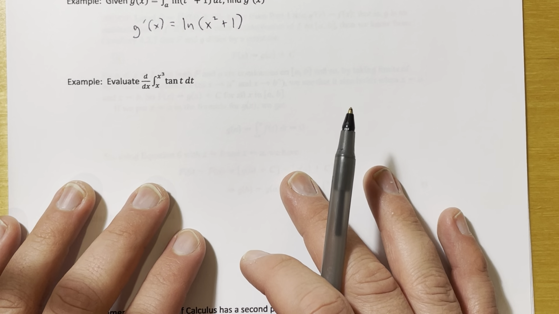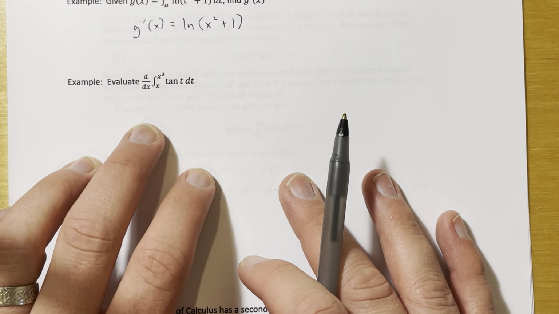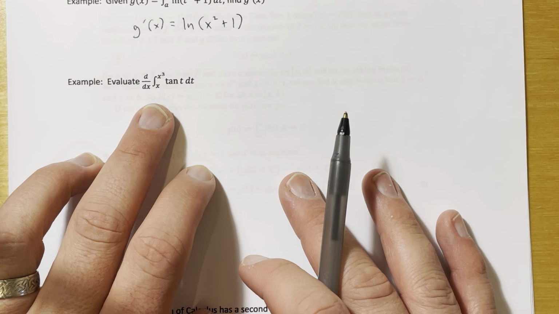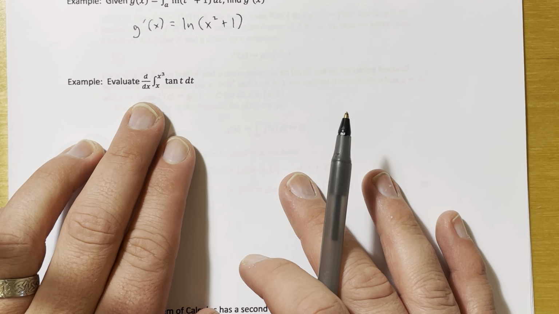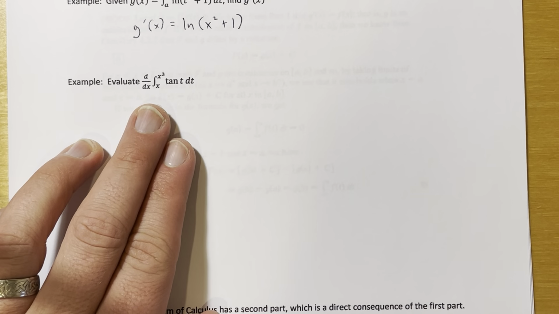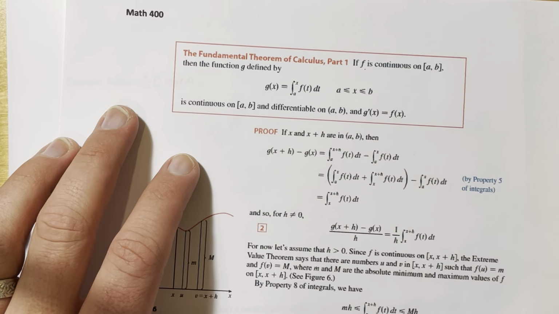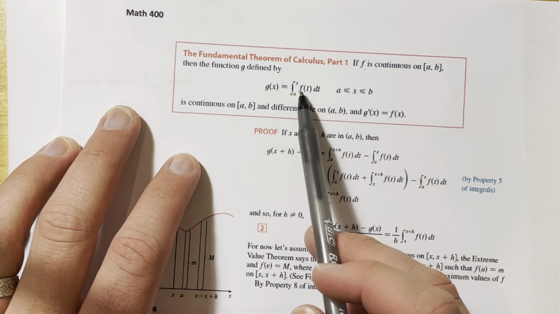This one's a little bit more involved, and the reason for that, even though I'm taking the derivative of an integral defined function, look at the limits of integration on this function. The issue with that is it doesn't take the form that g of x takes here.